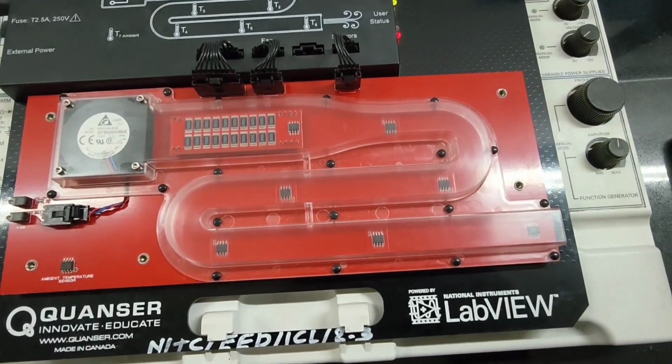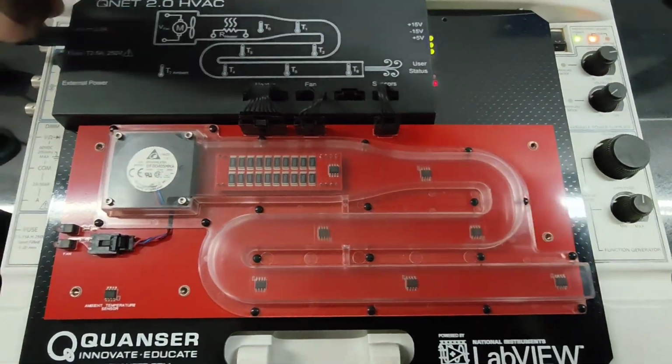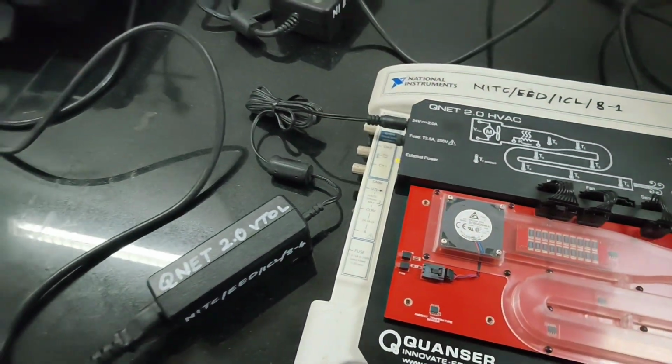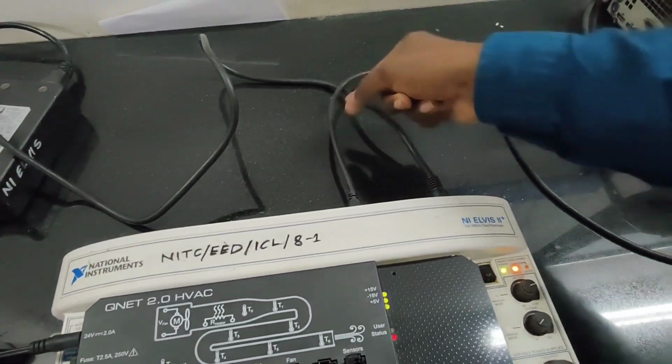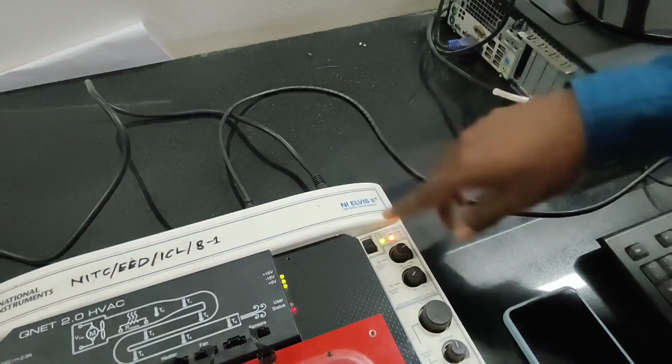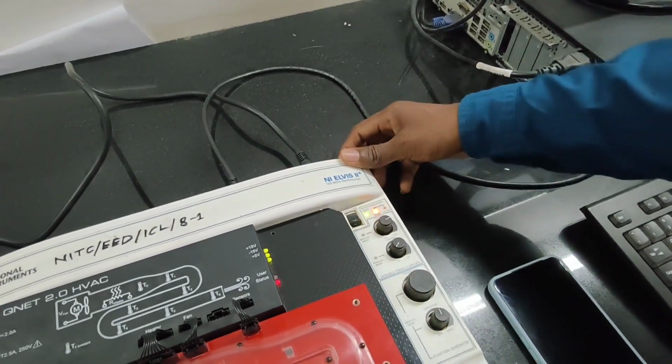Now, similar to the VTOL, we will connect all the data. This is the powering circuit. This is the data cable. This is data to the PC. This is powering to the ELVIS board, and we need to switch on this one, and at the back side there will be one switch.